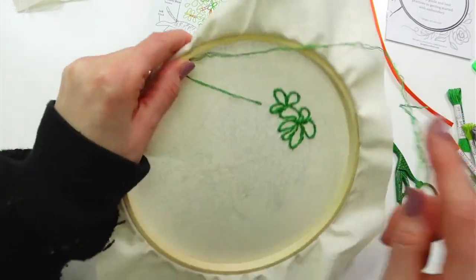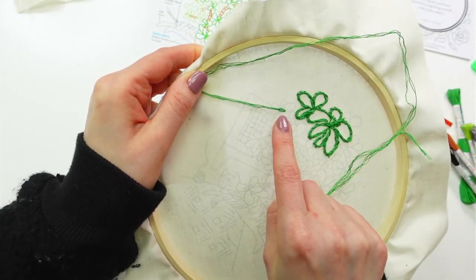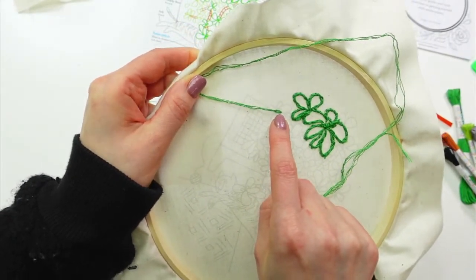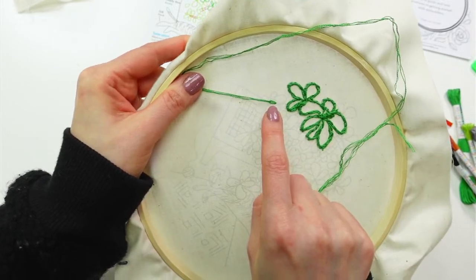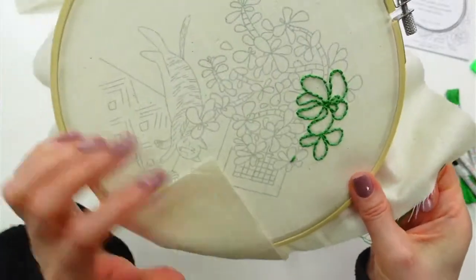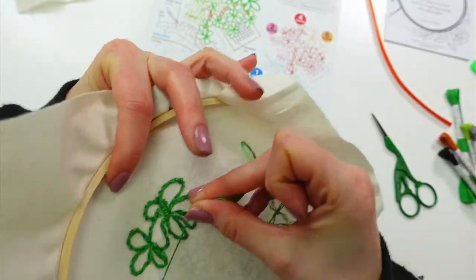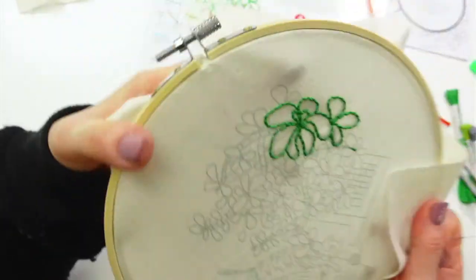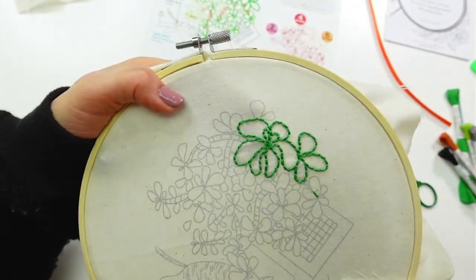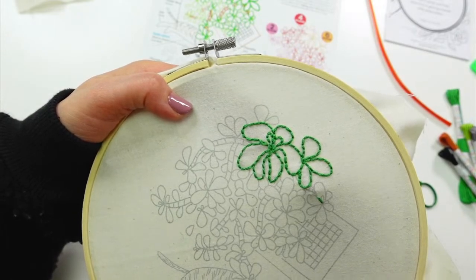So, that's basically it. That's going to hold my thread in place there. I don't have to tie a knot. I don't have to weave in any ends. It's being held by that loop. So I can just keep going here now. There we go. So I can just start my next stitch.